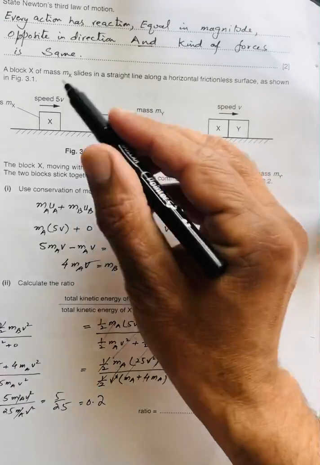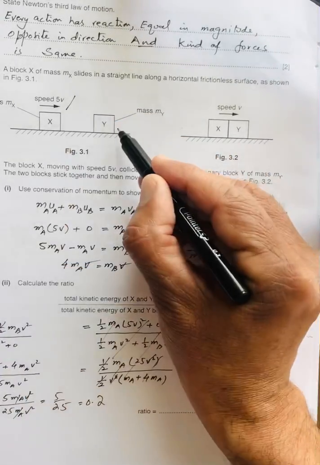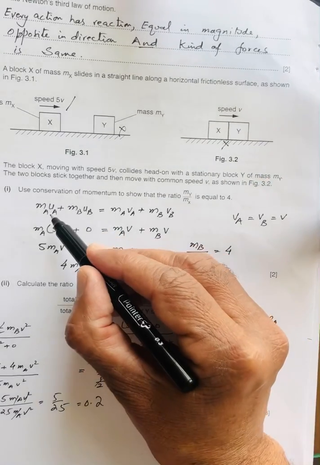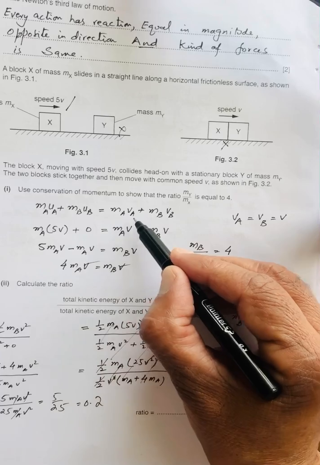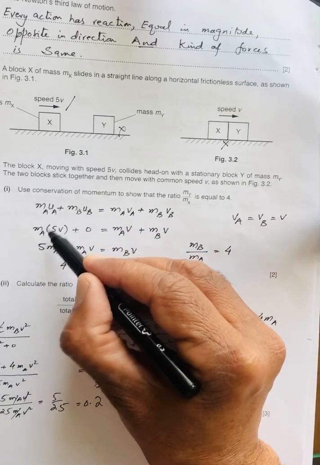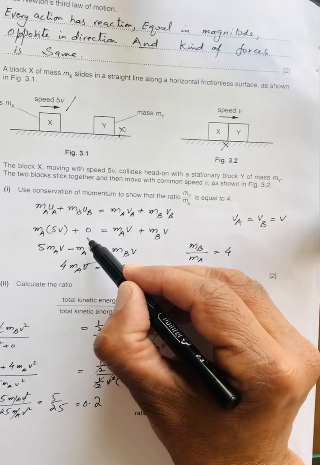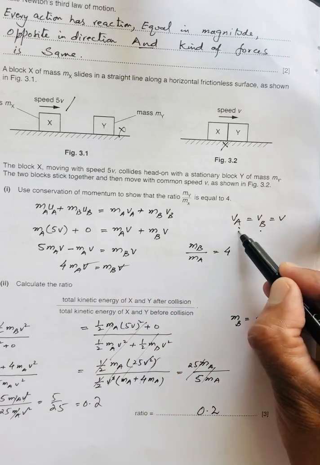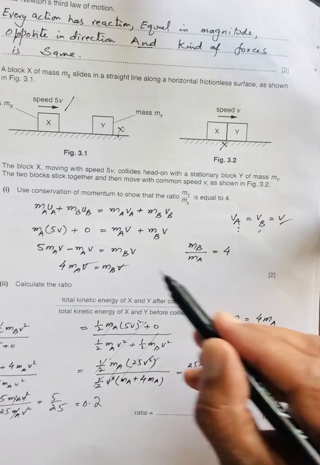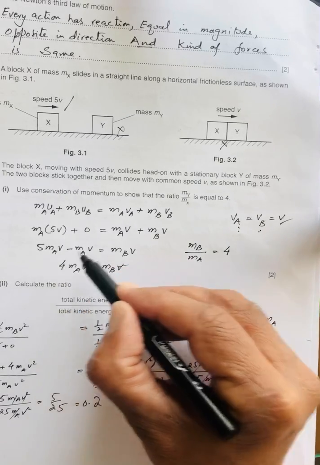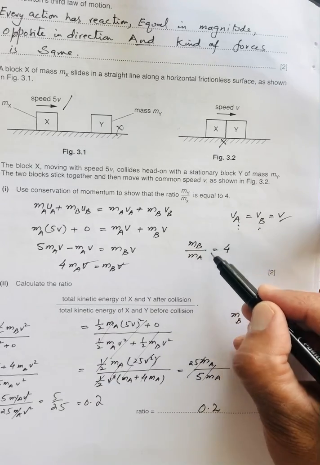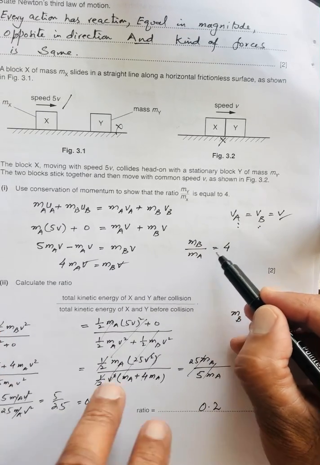And the next question is, this is moving with 5v, this is at rest, and both move with the same velocity. So mA uA plus mB uB equals mA vA plus mB vB. So mA, first velocity 5v, this is at rest 0, equals mA v plus mB v, because after collision, after interaction, both are moving with the same velocity. So it becomes 5 mA v, and this minus mA v, 4 mA v, equals mB v, we cancel v. So mB over mA ratio is 4.